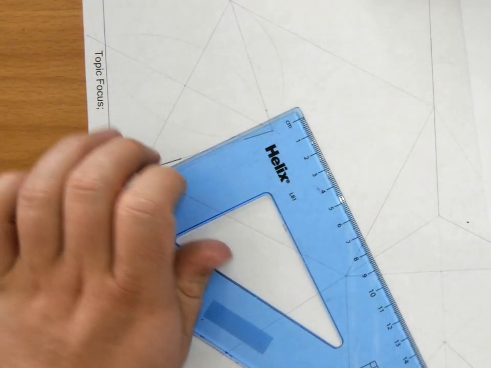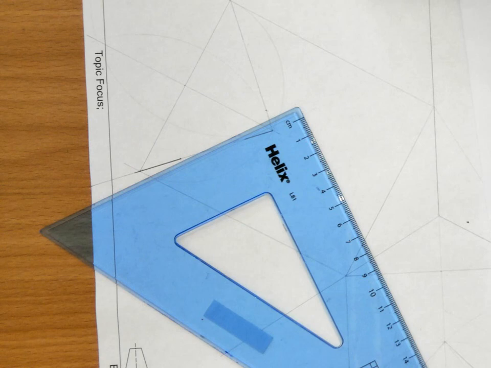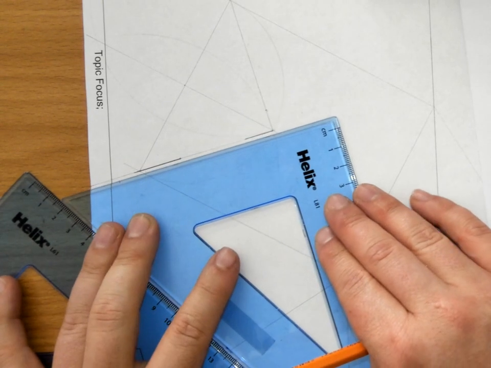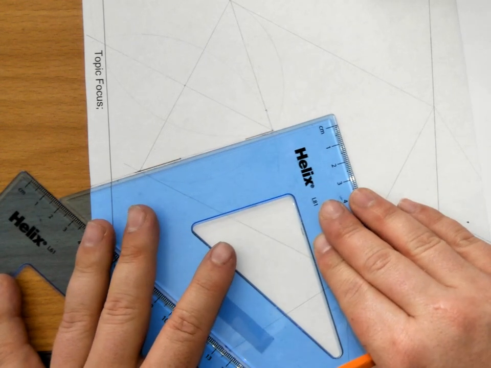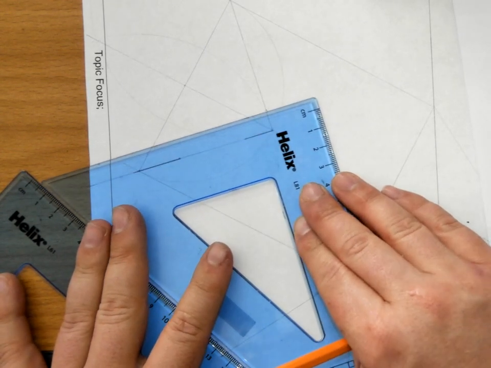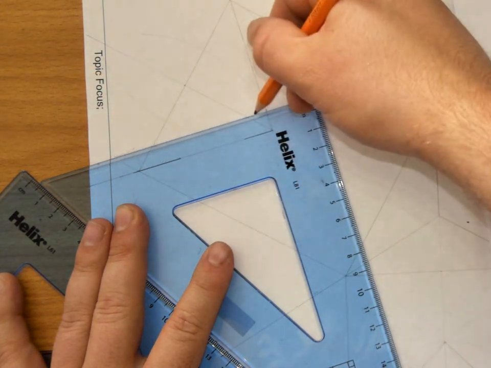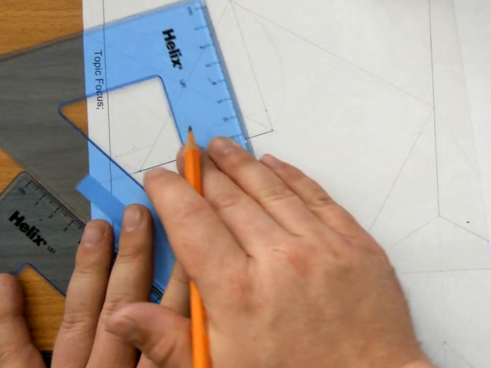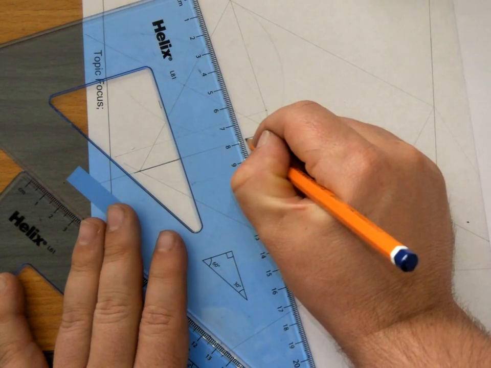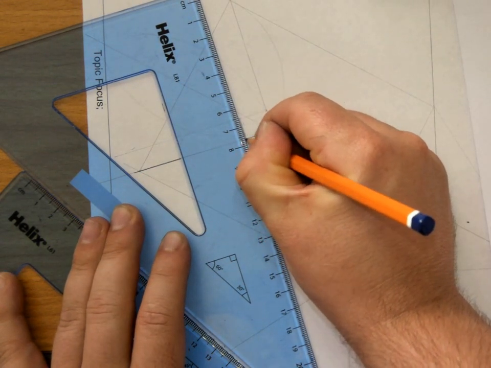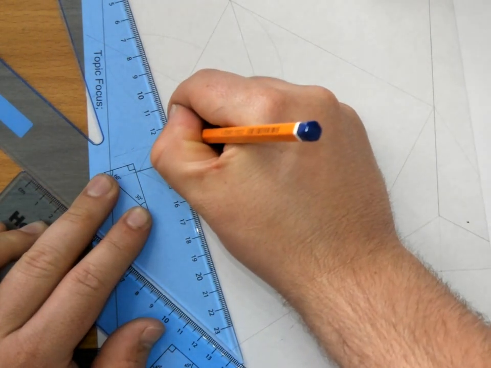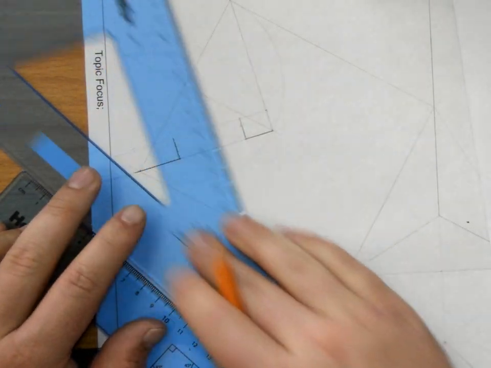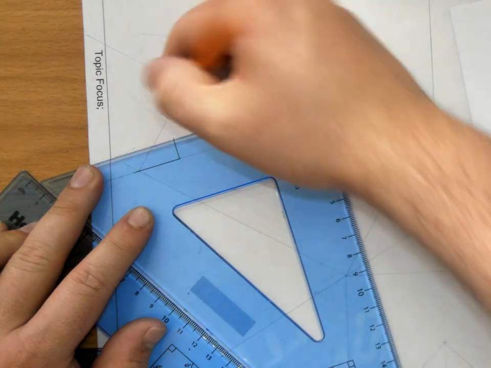And I'm going to use my sliding set squares to draw a parallel line, the base. And then a heavy line here.